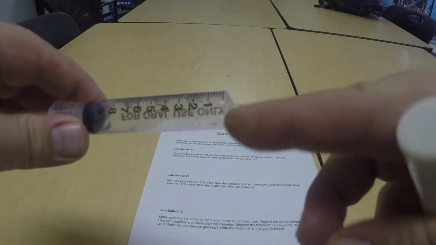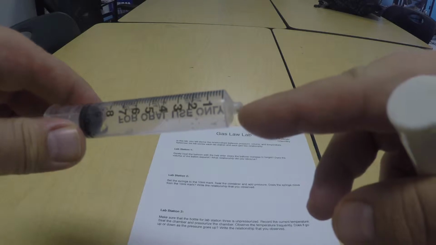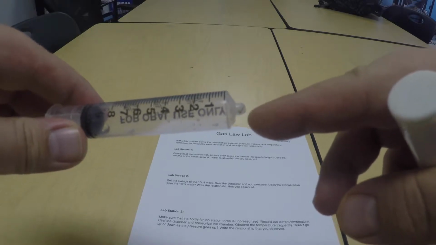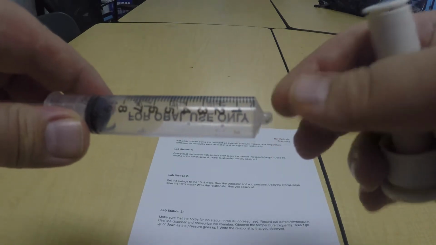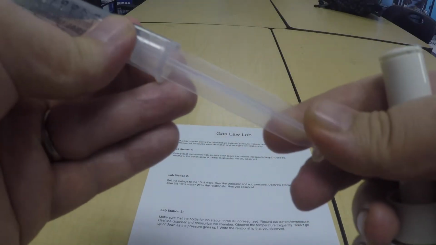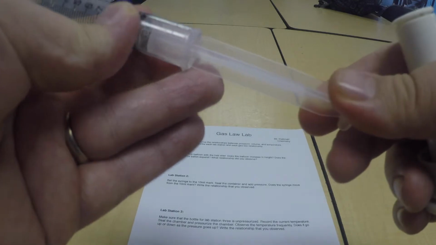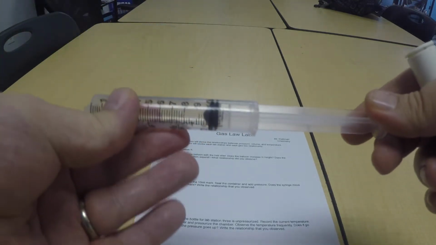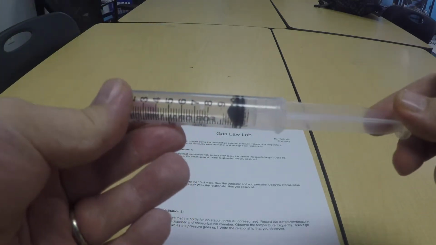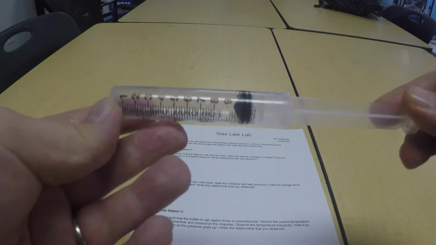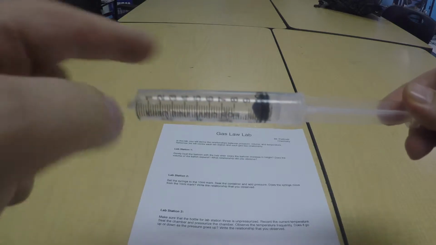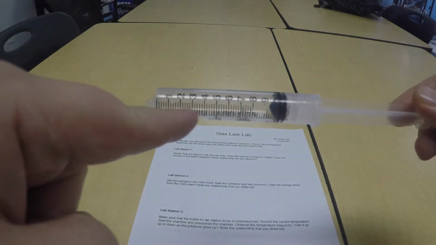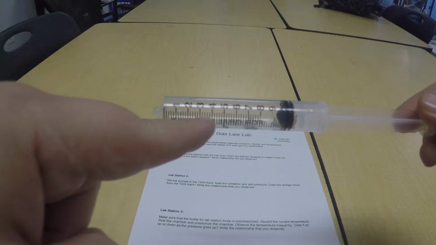What I've done with this syringe is I've used a match and sealed off the end so that air cannot escape. So this has been sealed. And then I've pulled this back all the way so that it's at the 10 milliliter mark. So the volume inside of this syringe is 10 milliliters.